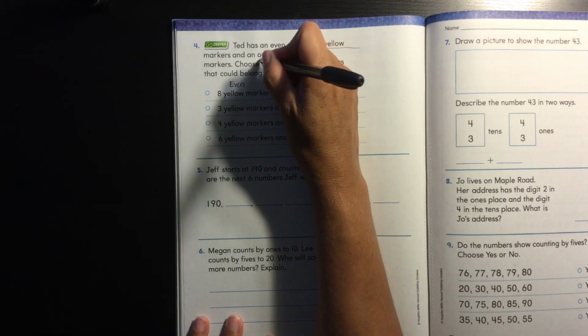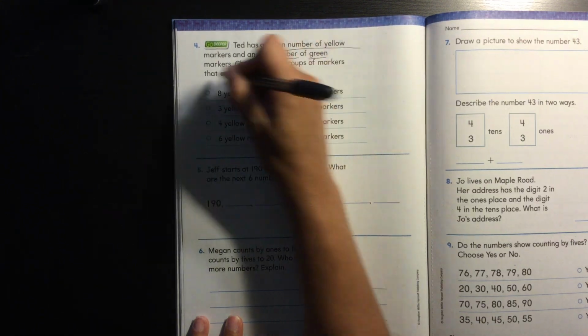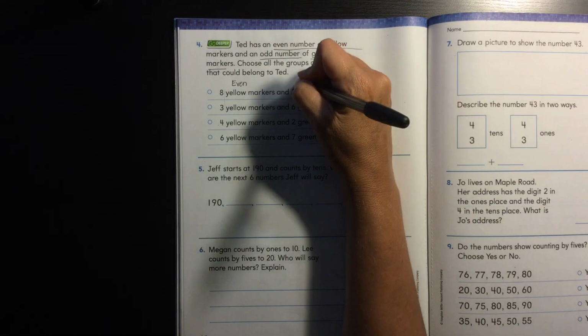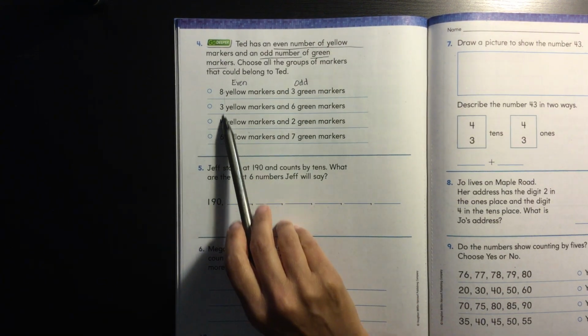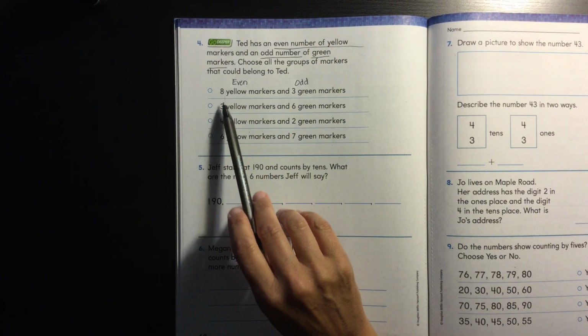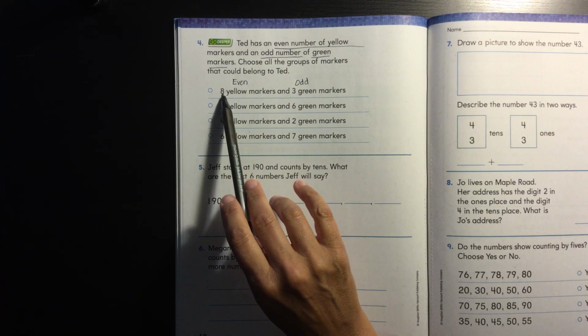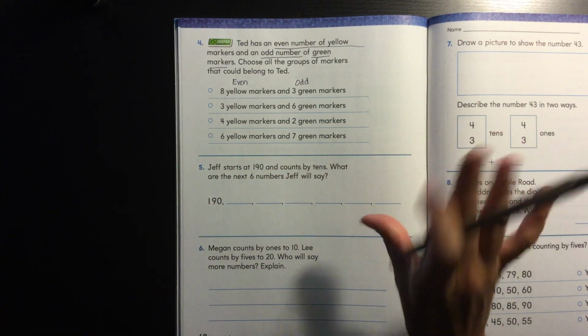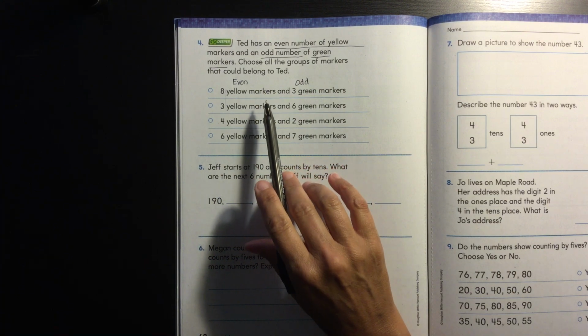And you know that there is an odd number of green markers. So above the green markers, you might write odd so that you can just go down and check to see if it's even. Because if the yellow marker number isn't even, then it automatically could not belong to Ted.